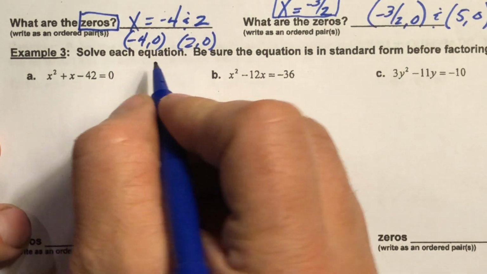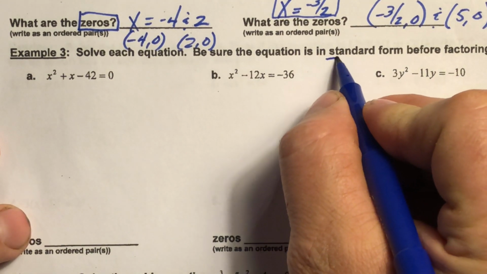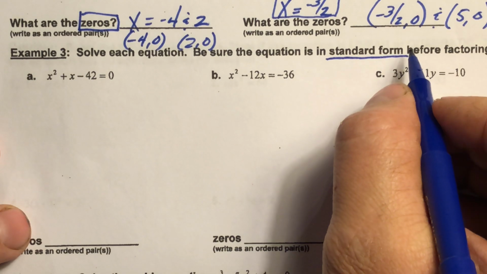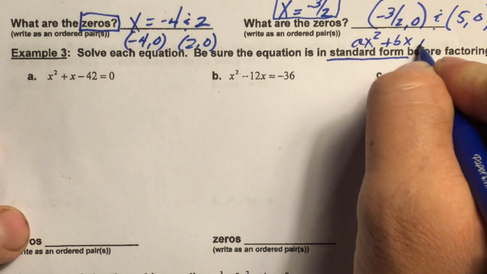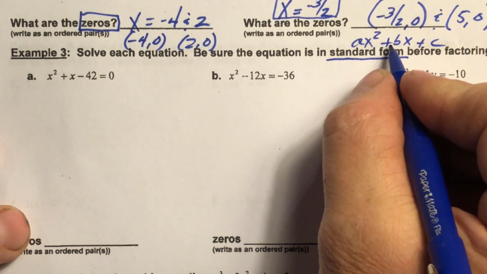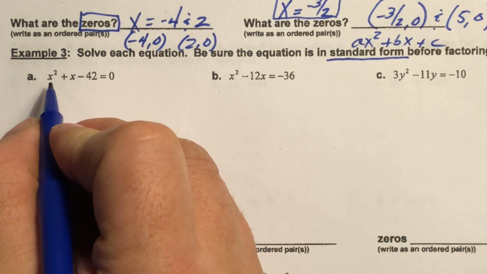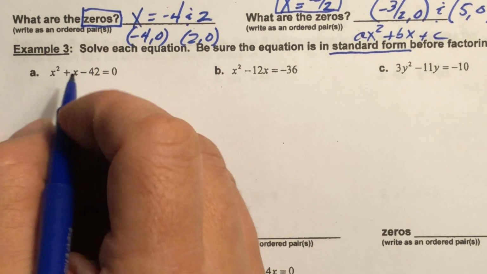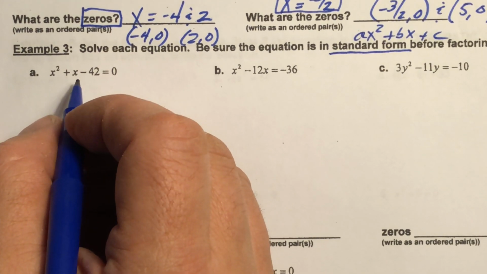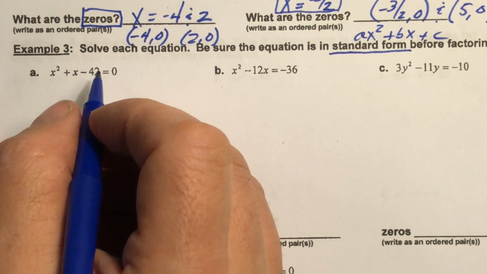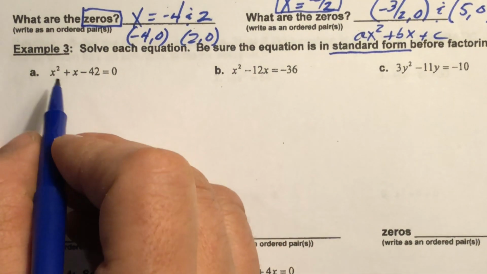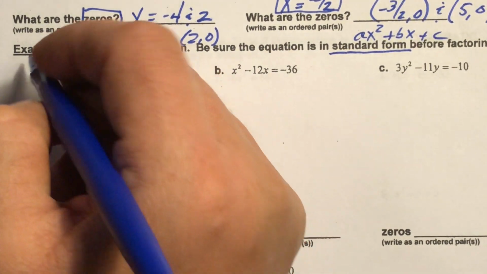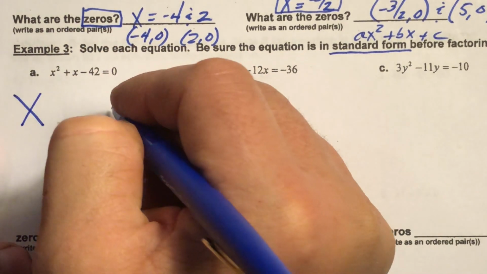Example 3, solve each equation. Be sure the equation is in standard form. Do you guys remember what standard form is? Standard form is ax squared plus bx plus c. Remember, the exponents have to be in descending order. Is this one in standard form? Yes, it is. Let's go ahead and factor this. This just goes back to what we did in lesson 8, 8A and 9 of factoring. You can use whatever method you want. I'm going to use the X in the box method.